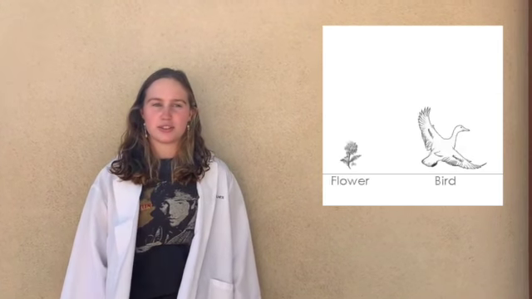Science Guy. Have you ever wondered what everything around you is made of? Well, the answer is atoms. Atoms are the basic building block for all the matter we see around us. These atoms are so small that you couldn't see them unless you used a very strong microscope.